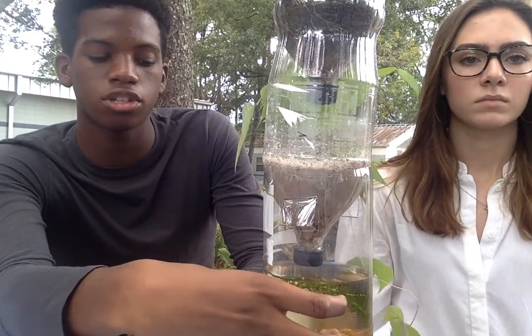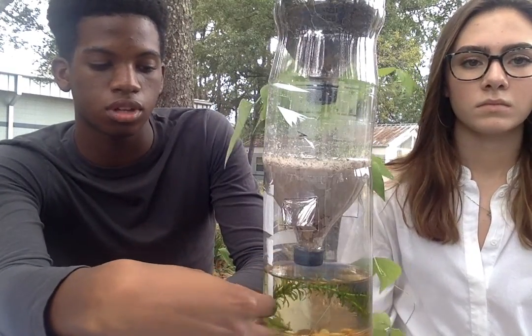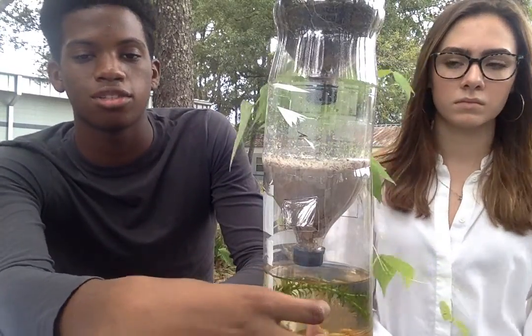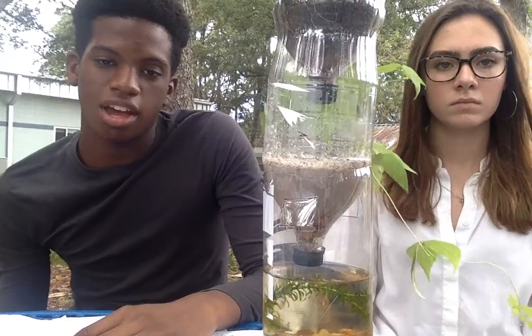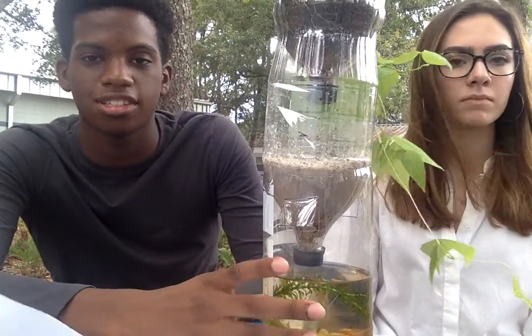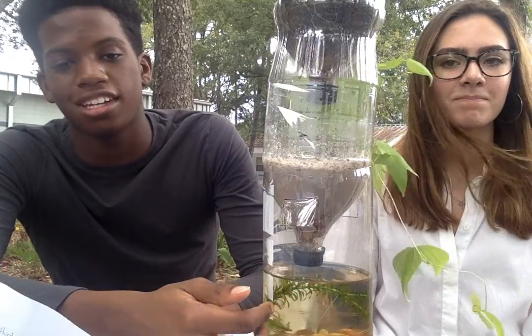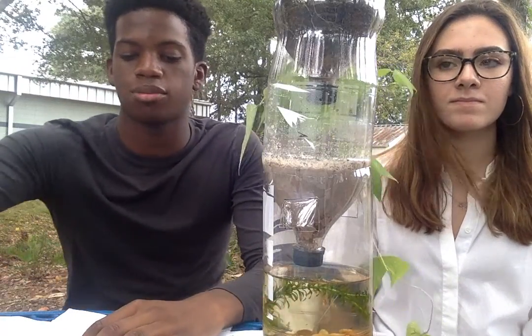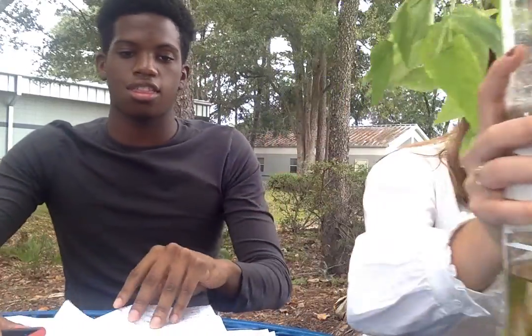It gives nutrients to the kelp plant in our water chamber, and that kelp plant uses those nutrients to provide sustenance for the fish that we had in the water chamber, but our fish died, sadly.